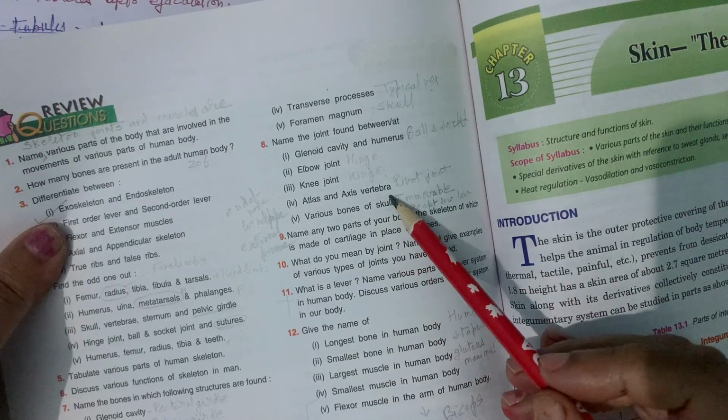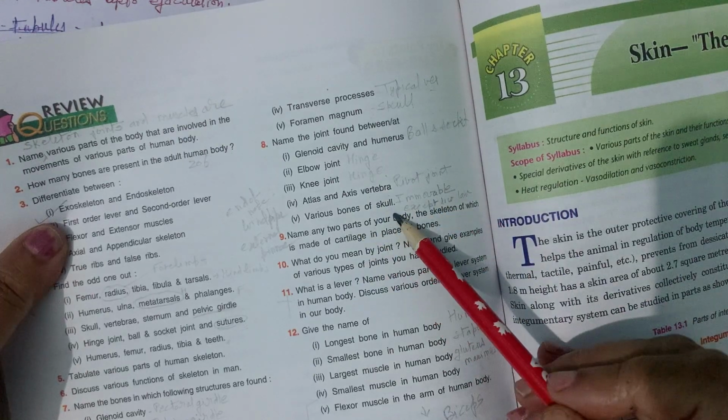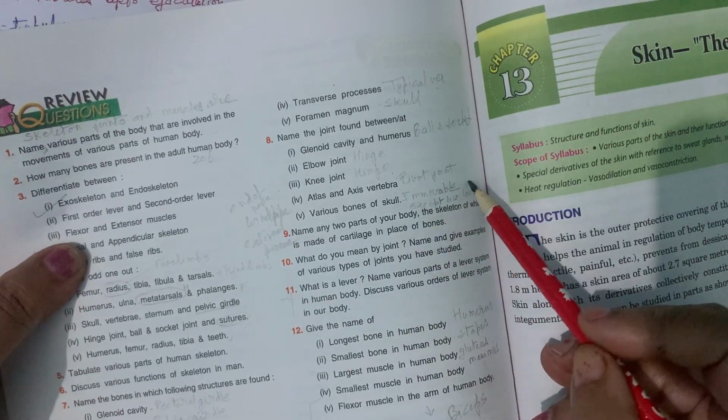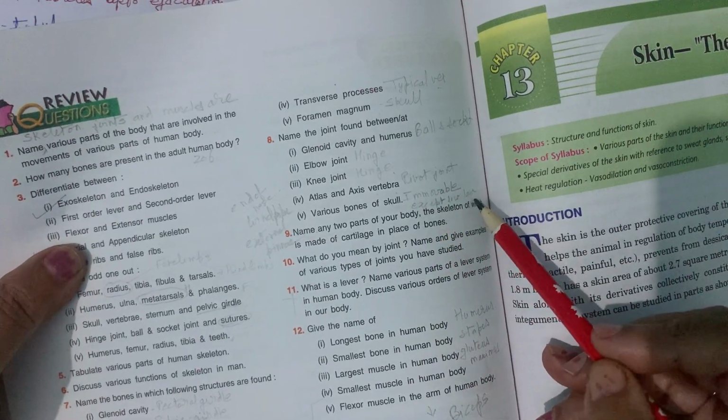Atlas and axis vertebra, pivot joint. Various bones of the skull, immovable. Bones of the skull, they are immovable joints except lower jaw of the skull.